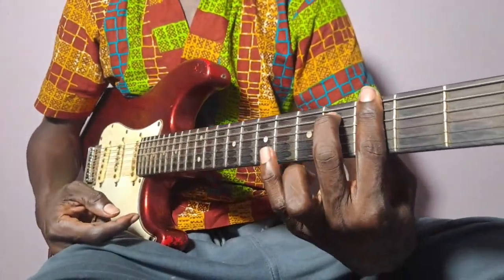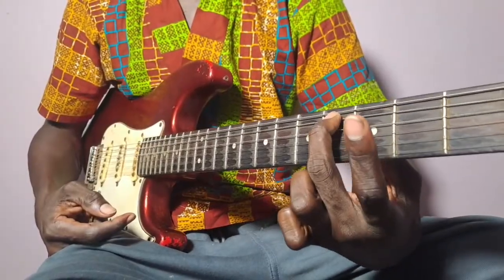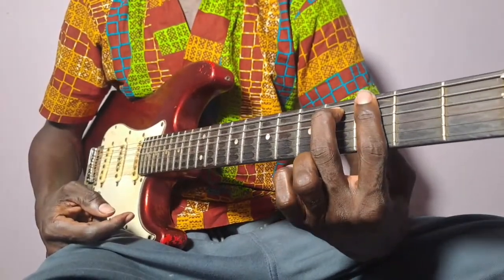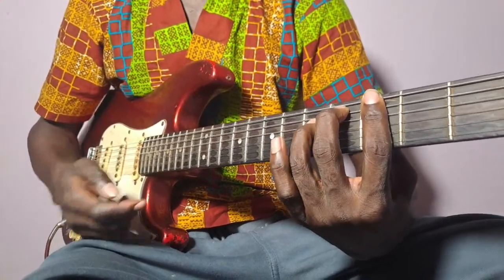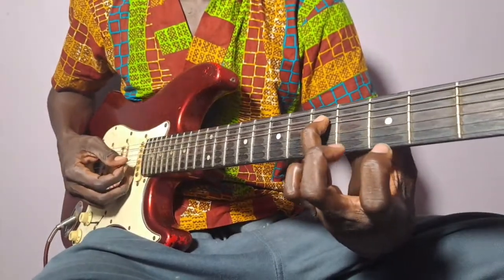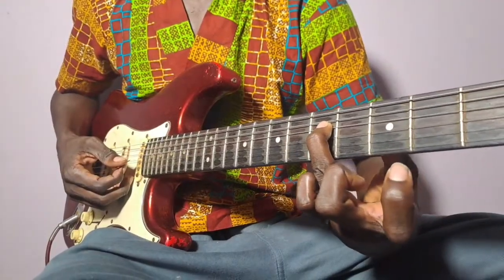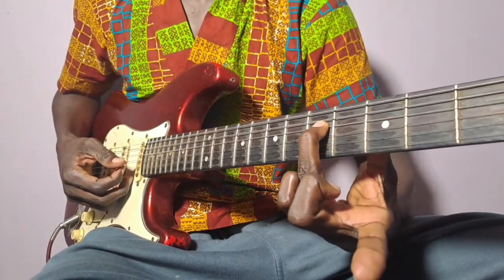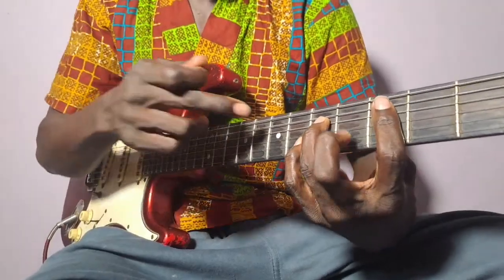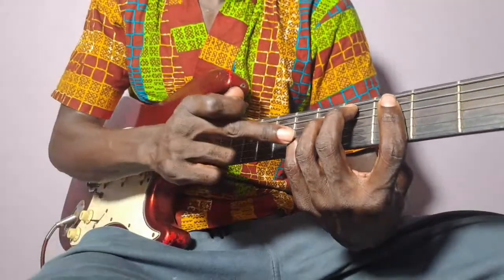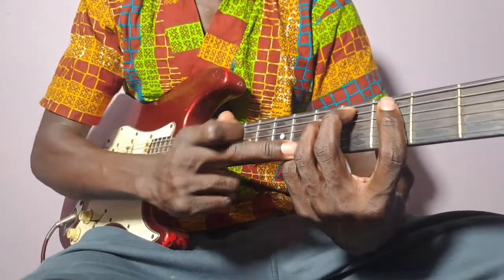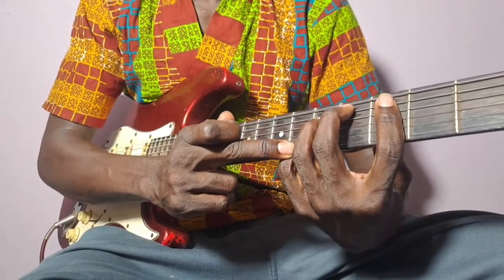Then this is the flatted fifth here on the 5th string, 4th position. That is the flatted fifth. This one is another G on the 4th string, 5th position. And we have this one, the pinky, on the 2nd string, 6th position.